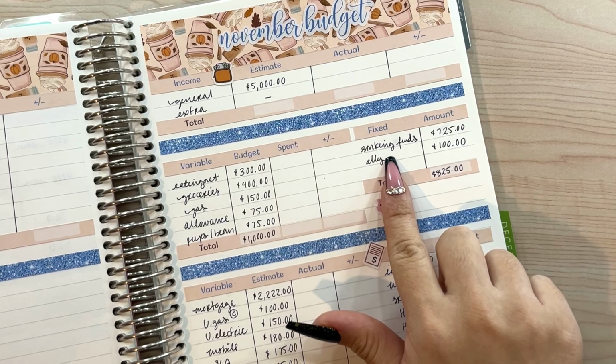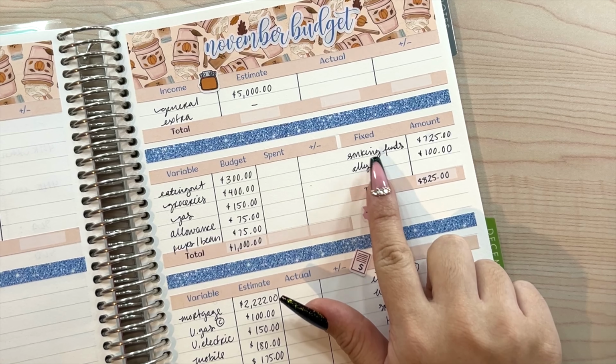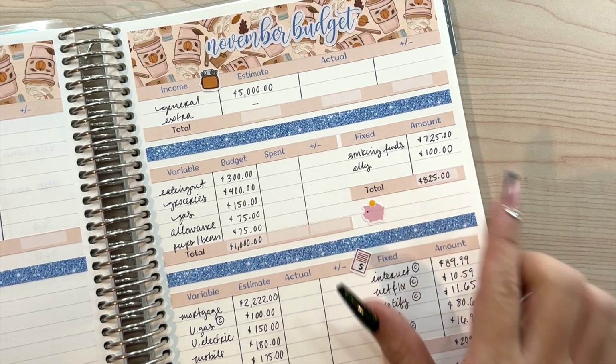We set up and said that we're going to be putting $725 into our sinking funds. So $725 is what we're going to be using to separate out throughout all of the categories and fund each one. There is something different that I am going to be doing this month. Let's actually talk about that first, because I do end up putting the funds in each category with you guys.